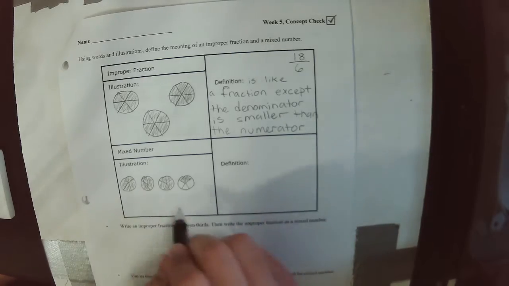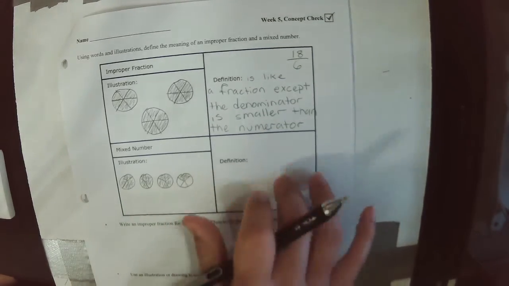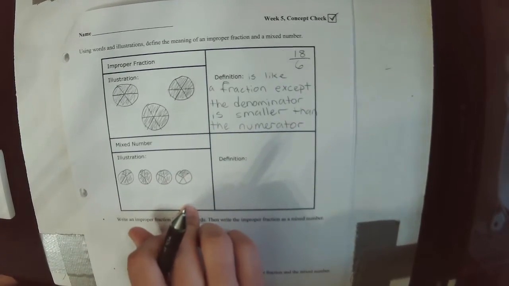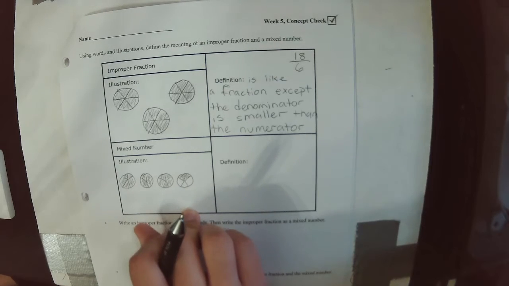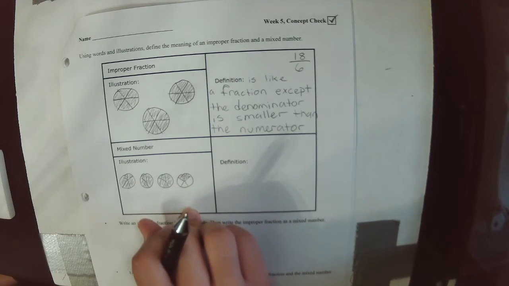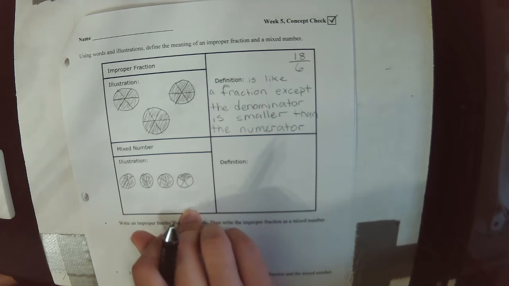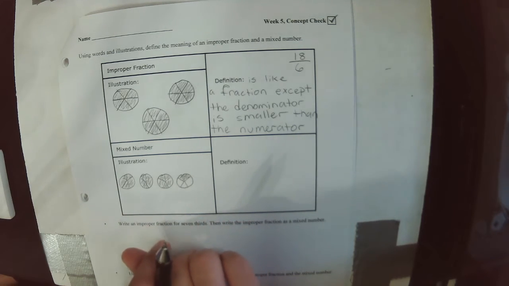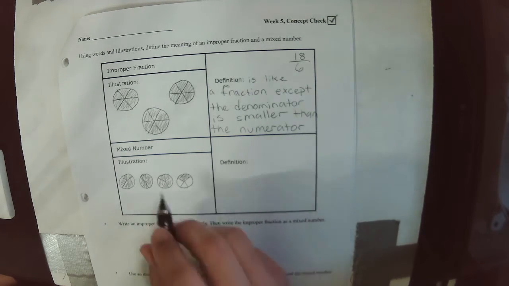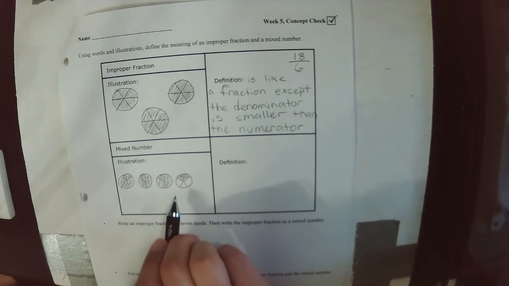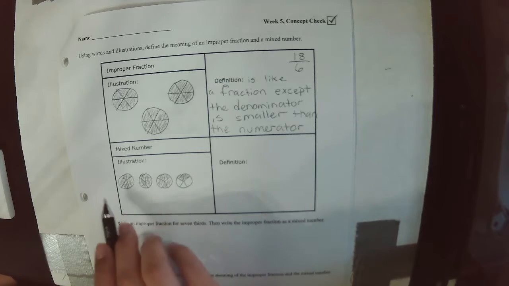So this, if I was going to write this as a mixed number, how would I write this as a mixed number, Noah? Okay, so how would I write this if this was my model? How would I write this as a mixed number?